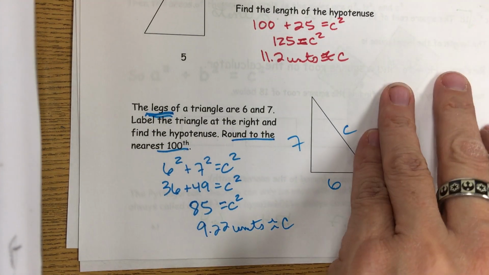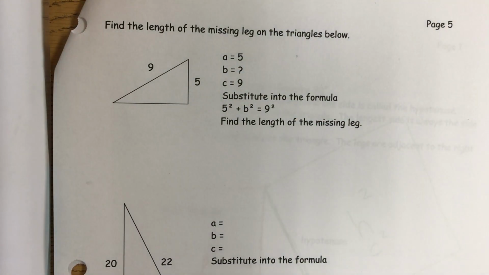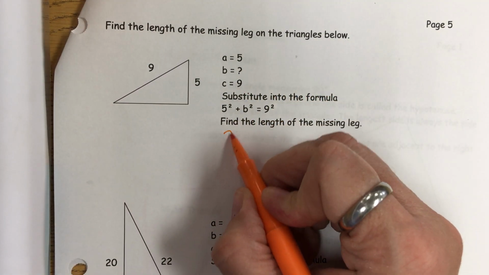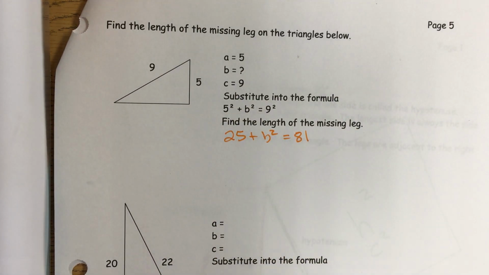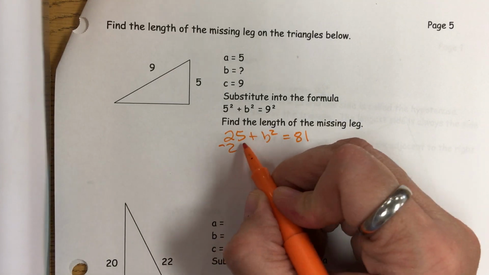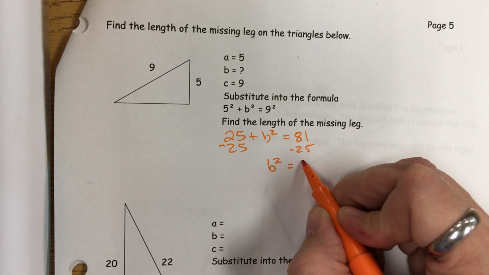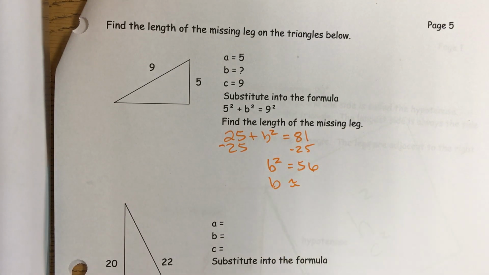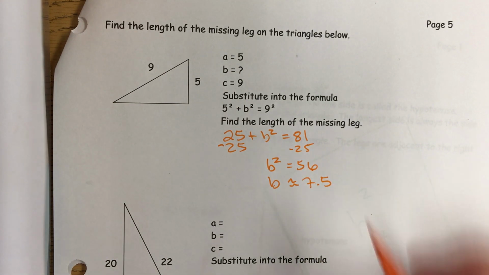Last page, guys, last page. Here we go. This time, I'm missing the B value, not the C value. So, I do the same thing. 25 plus B squared equals 81. You guys know how to solve that. We just subtract the 25 from both sides. I get B squared equals 56. So B is approximately 7.5 units.